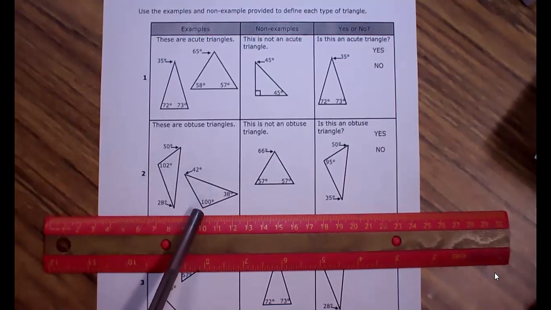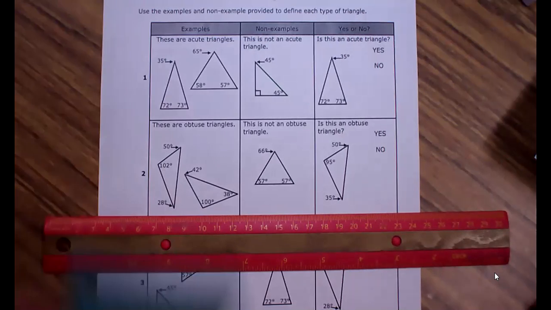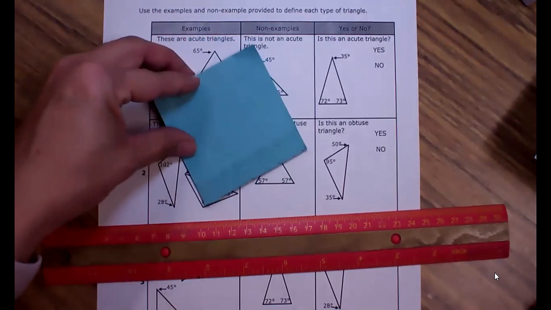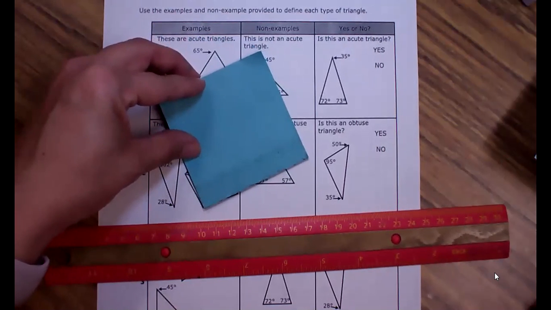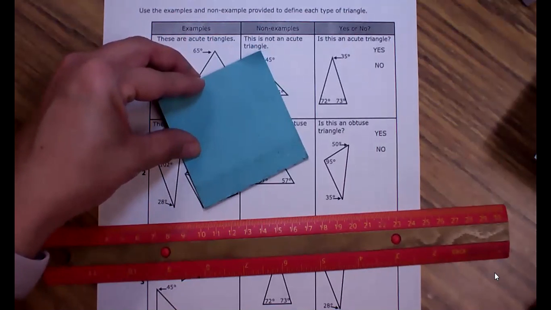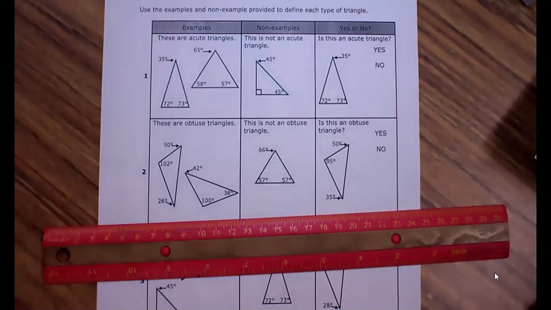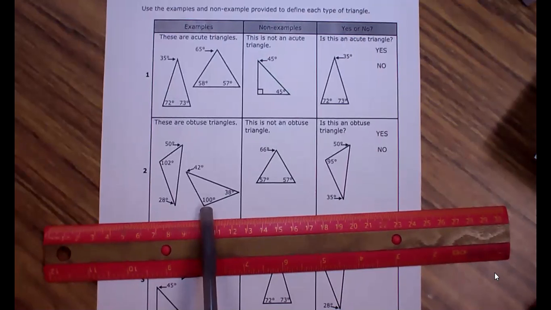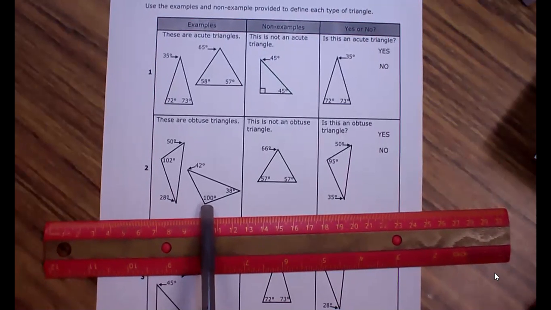This triangle here, even though it appears to be a right angle, it's a little bit wider than 90 degrees. See right there? This little extra area right there. So that makes it 100 degrees, which is more than a right angle. So this becomes obtuse, and this becomes an obtuse triangle.